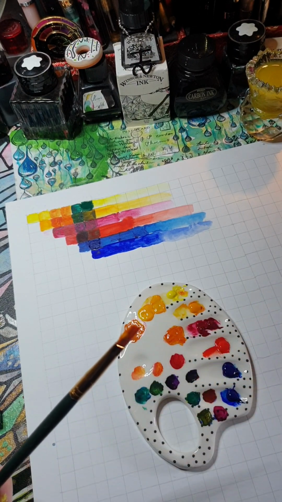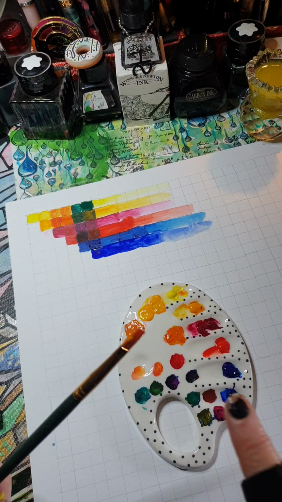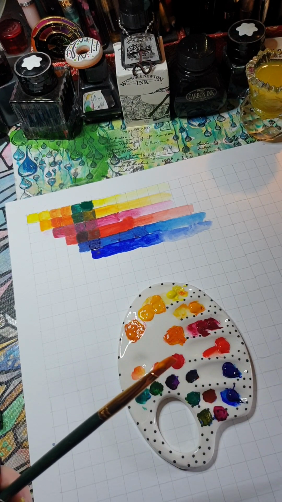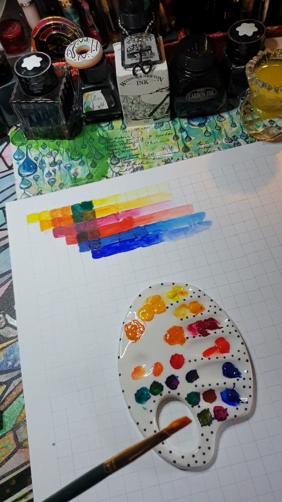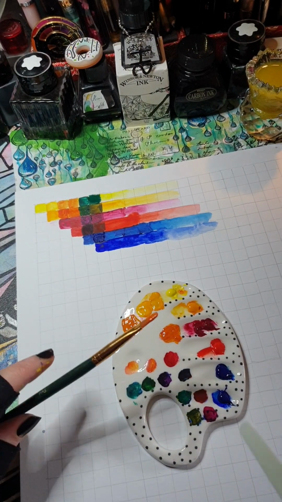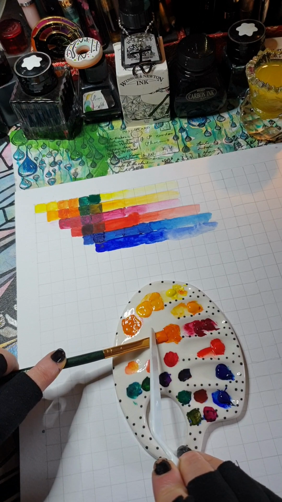What I want is to be able to squeeze that out of the brush. There's quite a lot in this brush and I don't want to wash it away. I wonder if I've got a palette knife or something. Let's try this palette knife, see if this works. So if I squeeze this out.